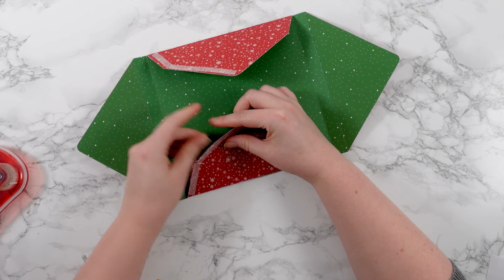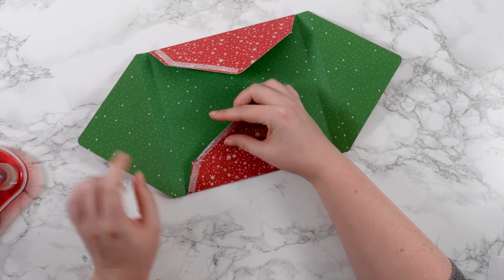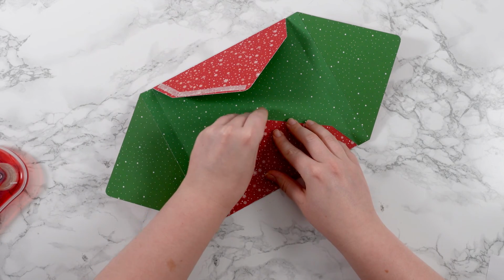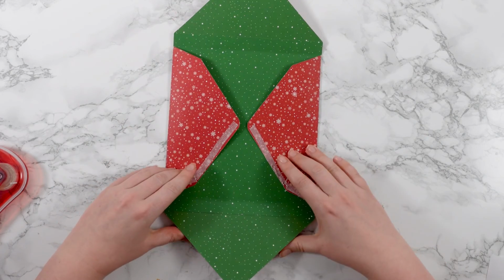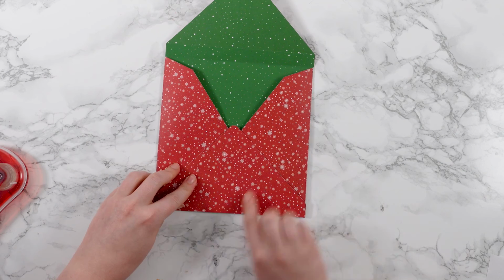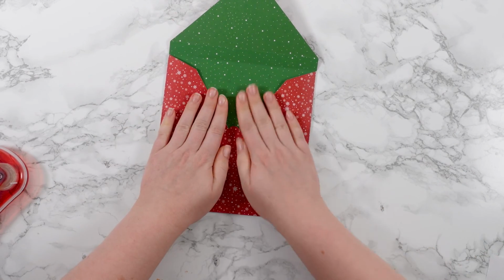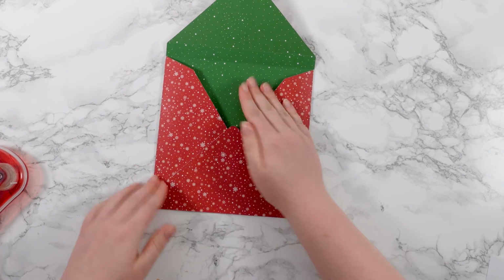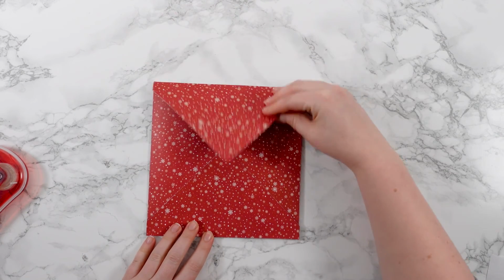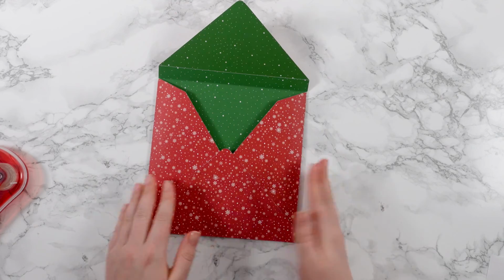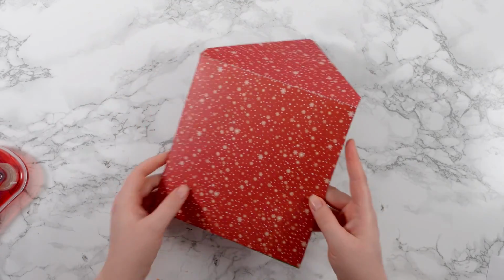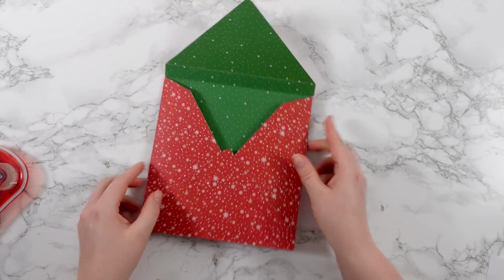Overlapped my tape a bit there. Just neaten that up. Okay. And then this one will fold up, perfectly cover all of that tape, and give it a really good press down to get it stuck. Don't stick this one down yet, otherwise you won't be able to put your card in. But there is our super simple handmade envelope.